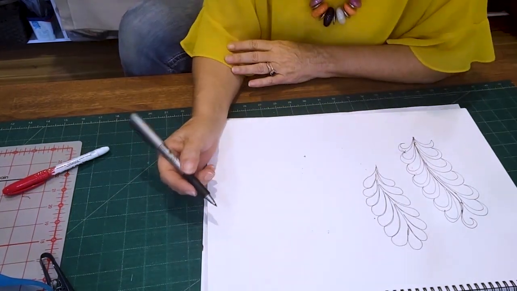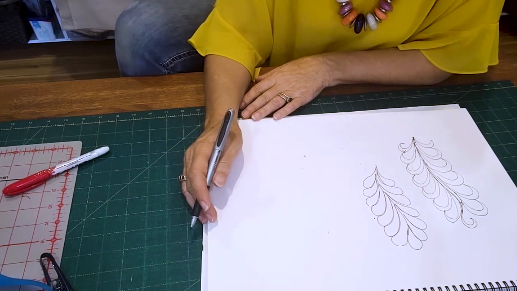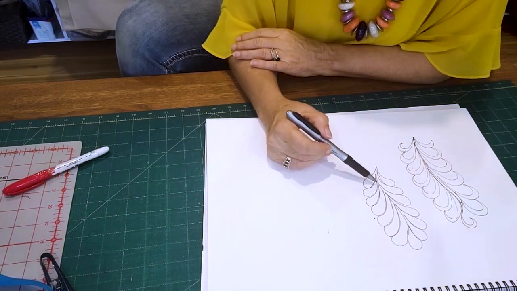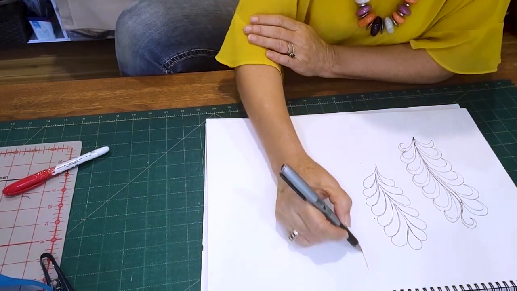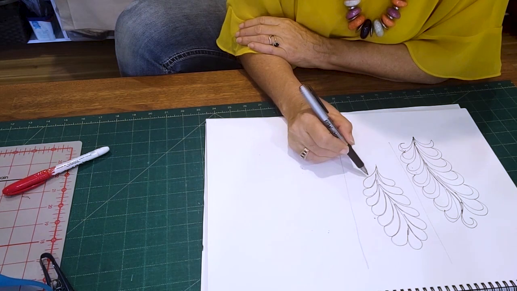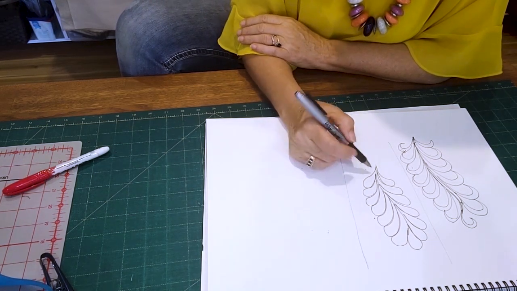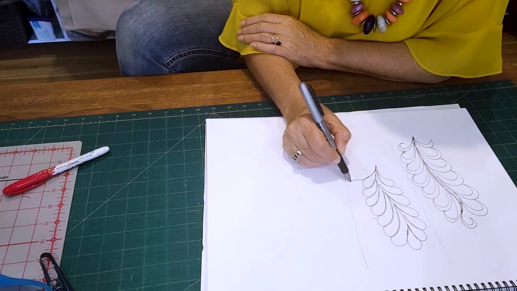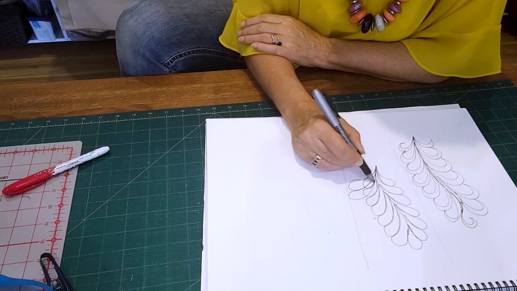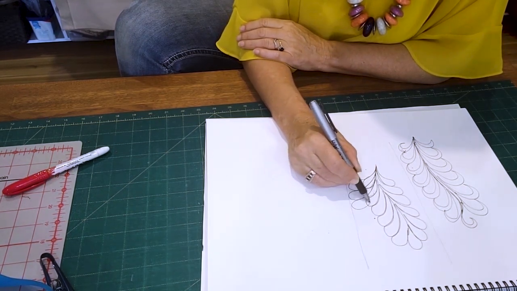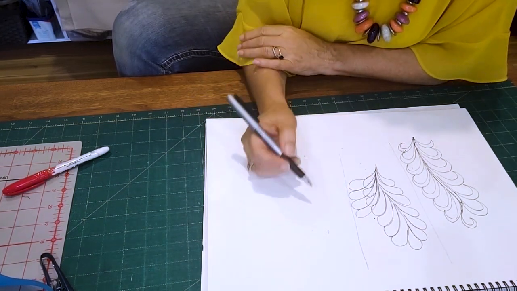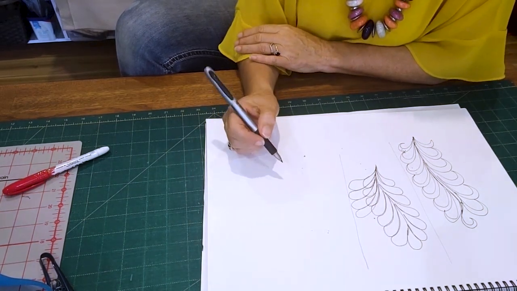Now, the other one that I want to show you is what a lot of people call the hump and bump feather. And this has become one of my favorites because it's very hard when you have a border that's actually quite large. When you do this traditional feather with the plume and it's a backtrack, it's very hard to travel all the way out and then travel all the way perfectly backtracking when they're very long plumes.